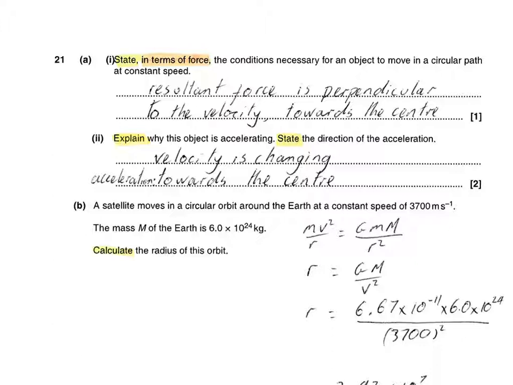If you like, the centripetal force is a term we apply to the net force, to the resultant force, once we've established that it is always perpendicular to the velocity. But if you're looking to see if something is doing a circular path, you can't talk about the centripetal force, because that's assuming we've got the situation we're being asked about.